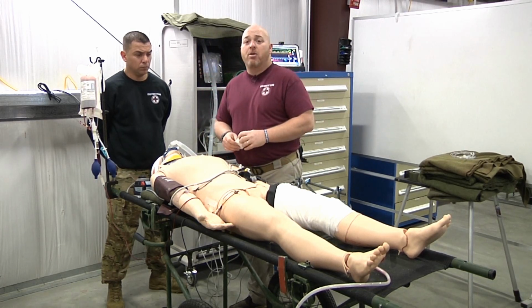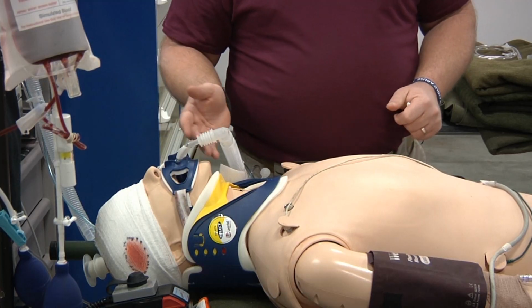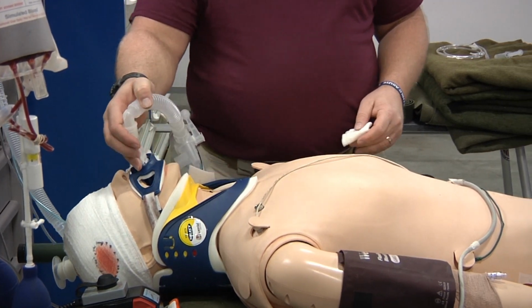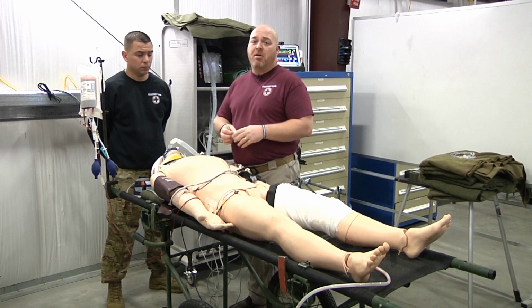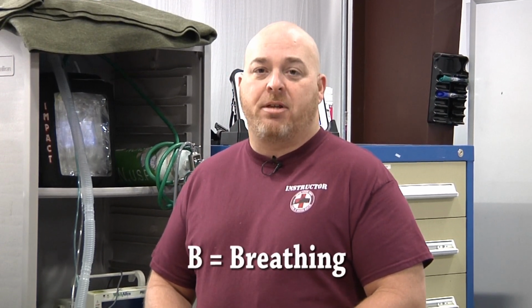Finally, last thing we want to do is we want to check the chest x-ray. All right. We know that we have good end-tidal CO2. We know that we have proper placement depth. We've secured it. Just verification via chest x-ray is the most definitive way to confirm airway placement. Now that we've talked about H for hemorrhage and A for airway, we're going to discuss B for breathing.